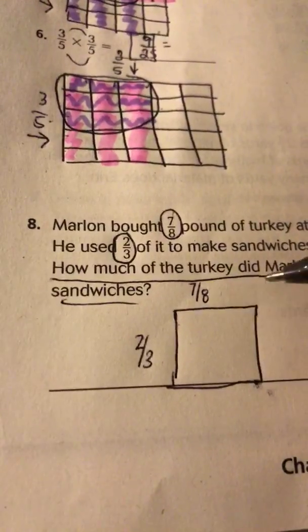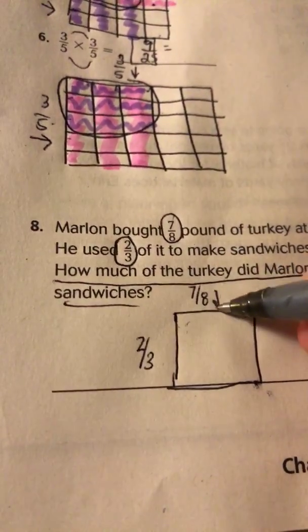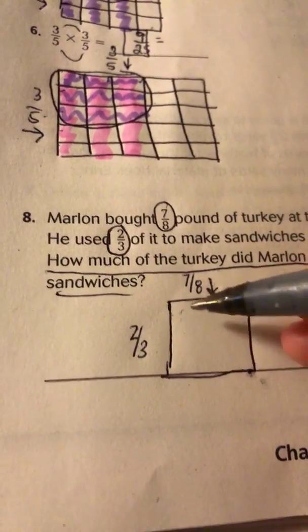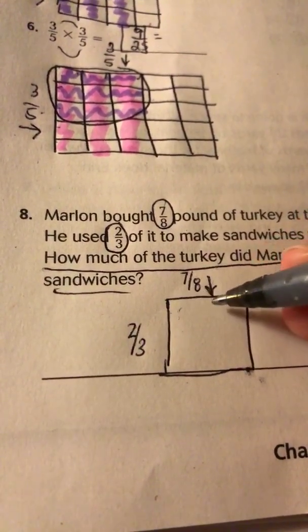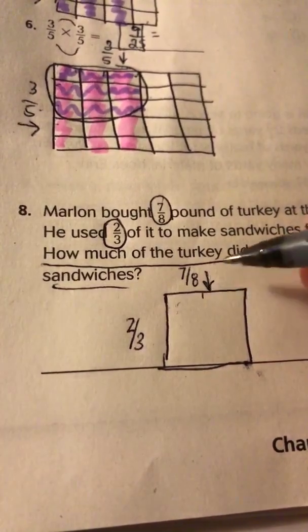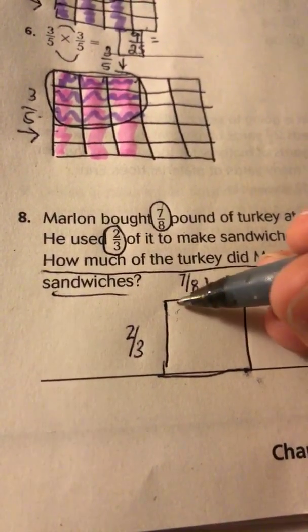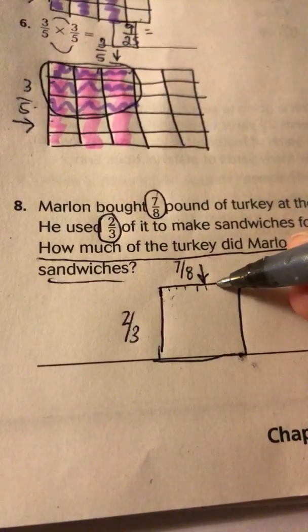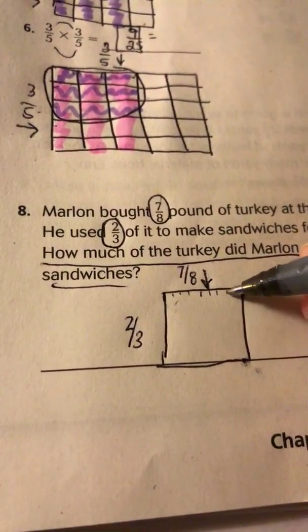So 7/8 first is what I would represent because they bought not a full pound. If you envision this as a full pound, they didn't buy the whole pound. They only bought 7/8 of it. So I would draw 7 lines. So this would be 3 on each side. 1, 2, 3.